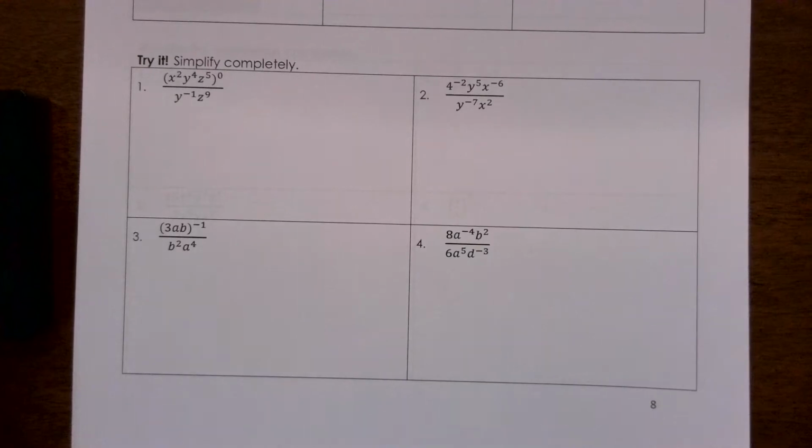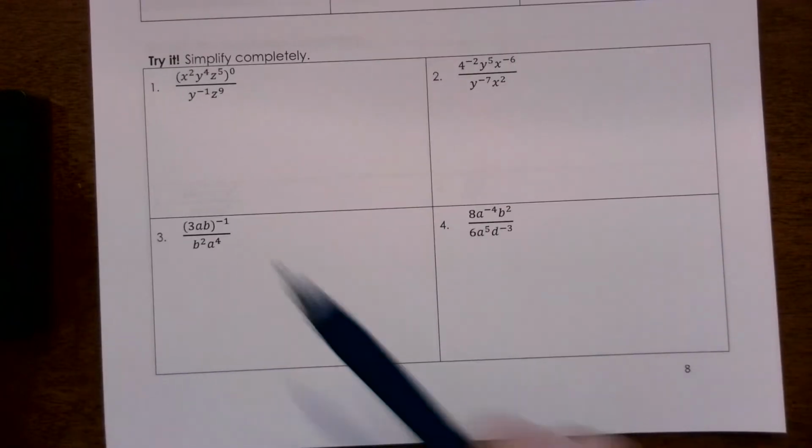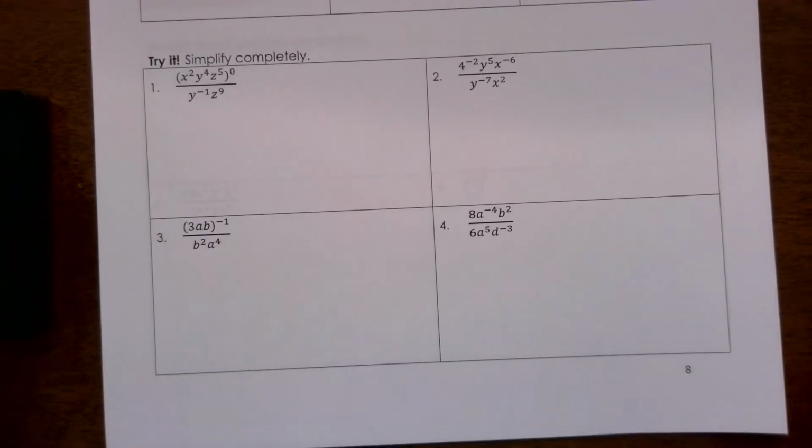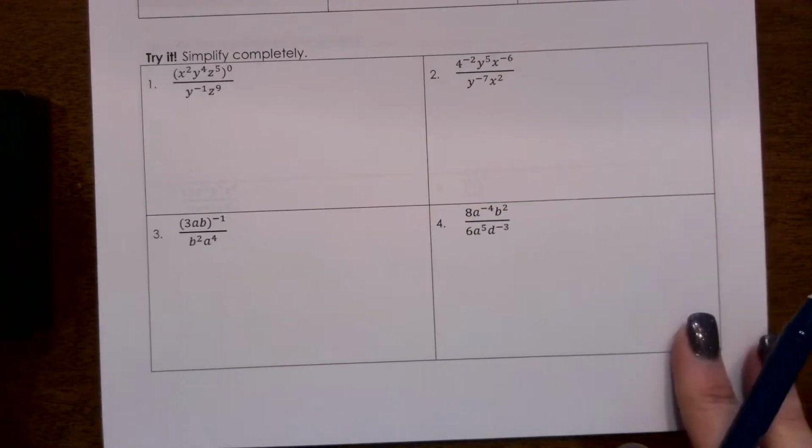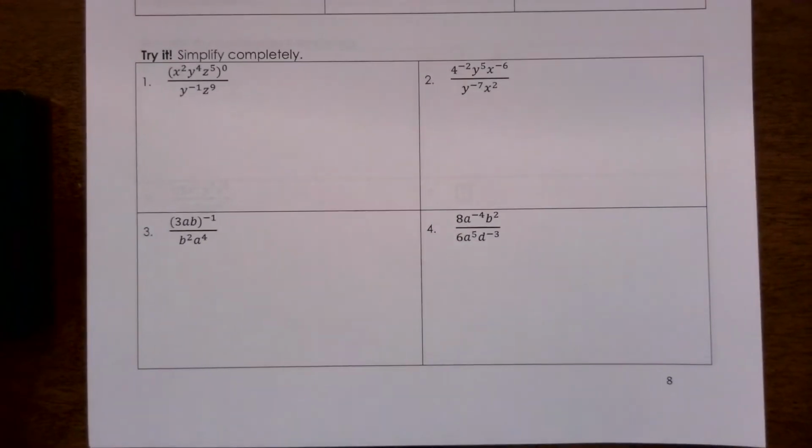Hello and welcome. You should be in your Algebra 1 Quarter 3 notebook. I am on page 8, and in this video, I'm going to do the try it problems that go along with our negative and zero exponents lesson. So if you're looking for a little bit of extra guidance, here is a great video to watch.